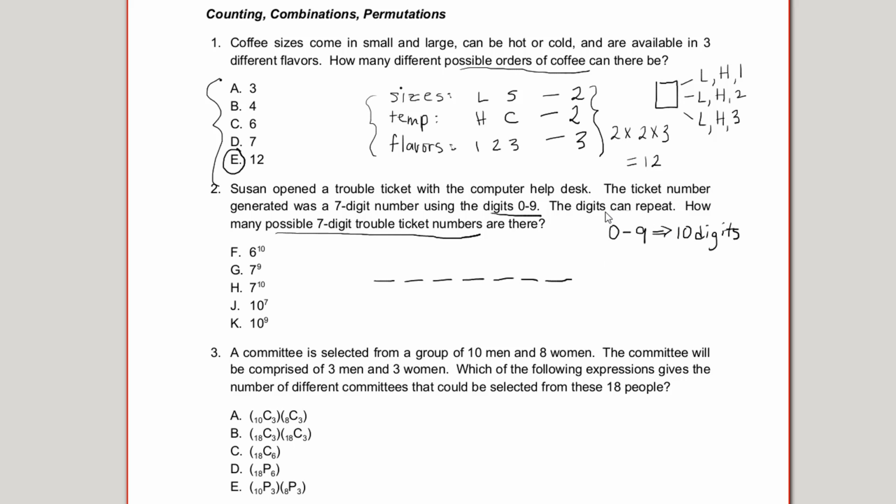Now we're also told that the digits can repeat. That means if I use a 0, yes, I can use 0 again. I could have all zeros or all ones. So for this 7-digit number, we're going to have 10 options for the first one, 10 for the second, 10 for the third, and on and on. Each one of them has 10 options.